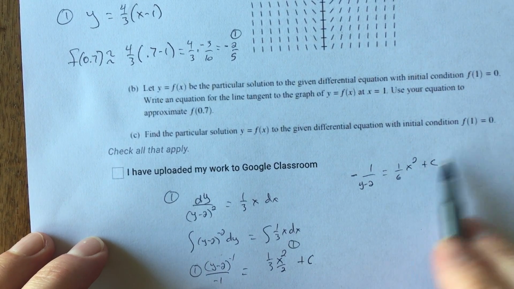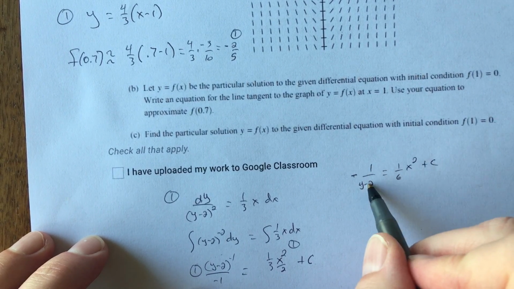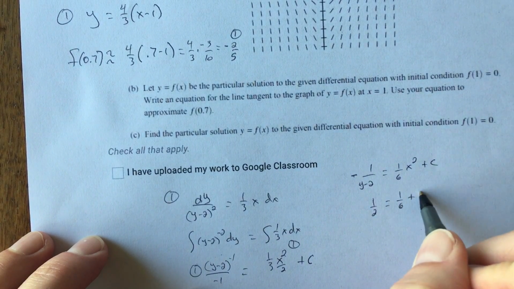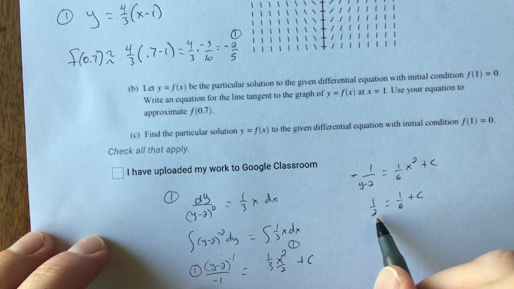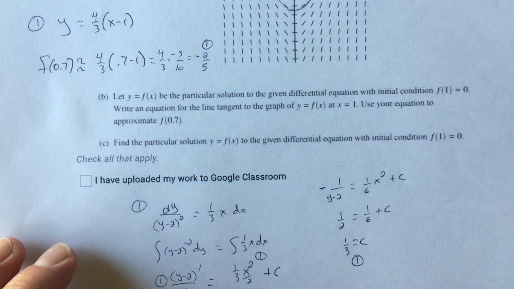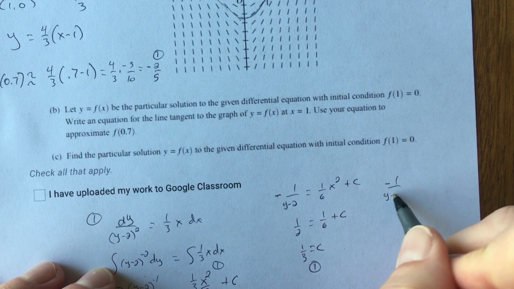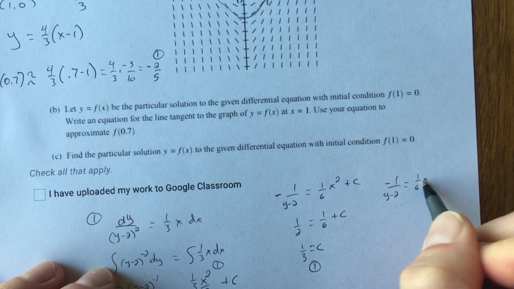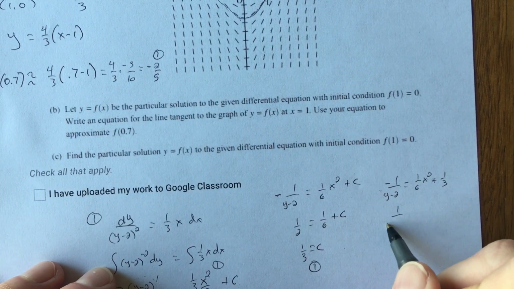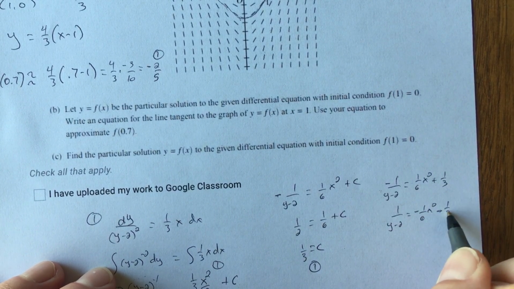Let's put 1 in for x and 0 in for y. We're going to get -1 over -2, so we get a positive 1/2 equal to 1/6 plus C. If you subtract 1/6 from that, you're going to end up with 1/3 as your C value. You got a point for that. Okay, and if we put it back in, we get -1 over (y minus 2) equals 1/6 x squared plus 1/3. We're going to multiply everything by negative. So 1 over (y minus 2) equals -1/6 x squared minus 1/3.